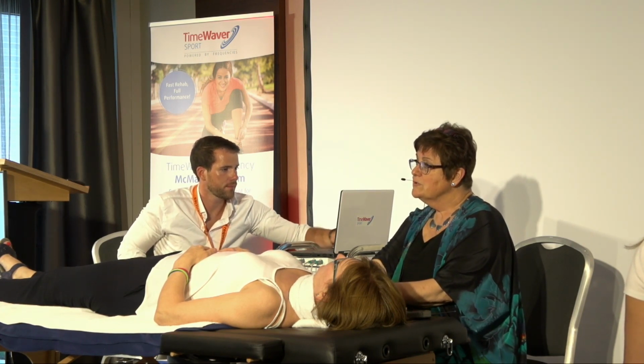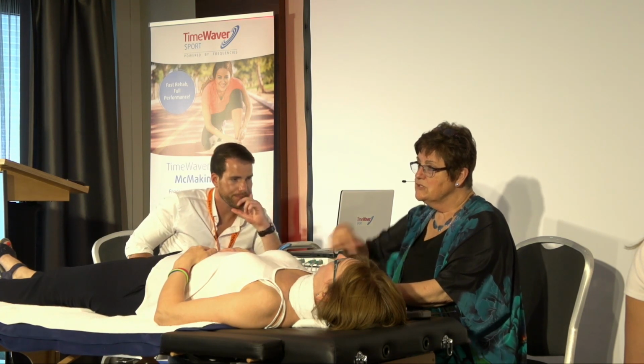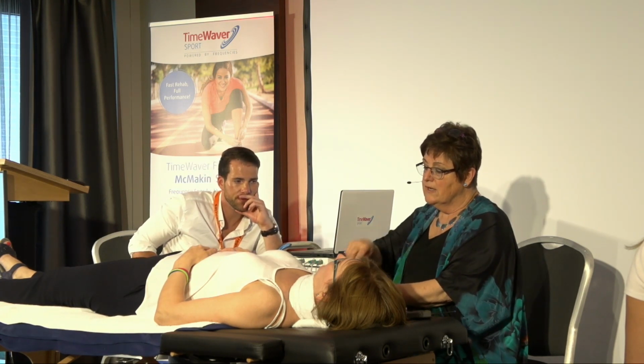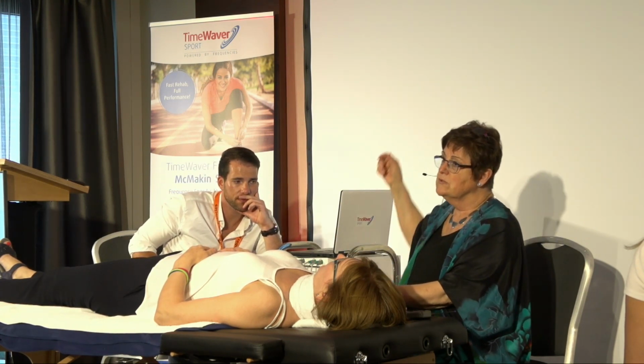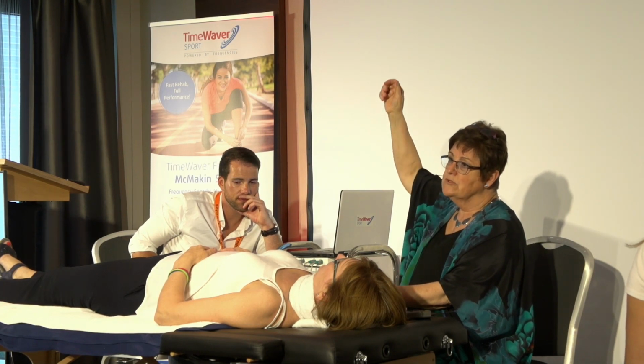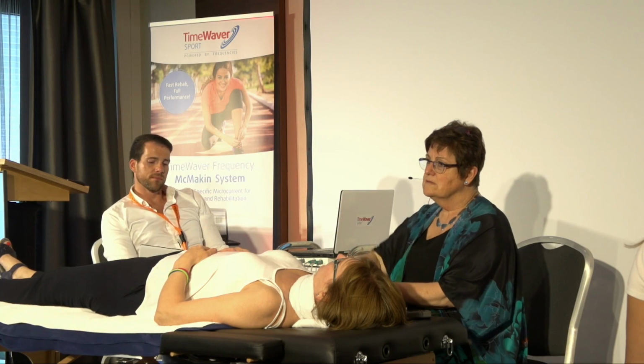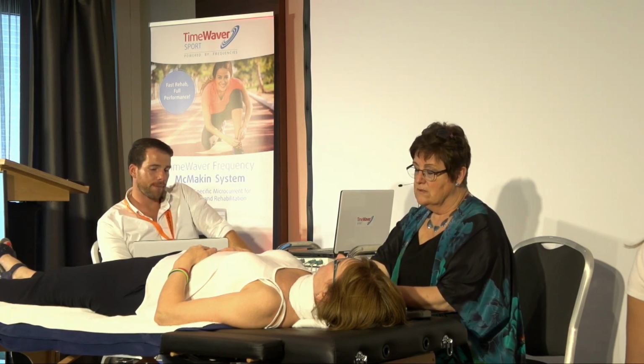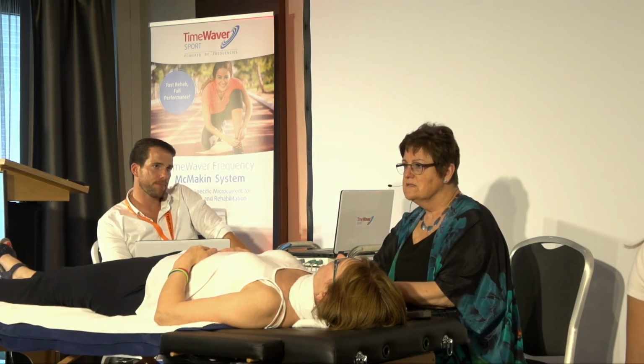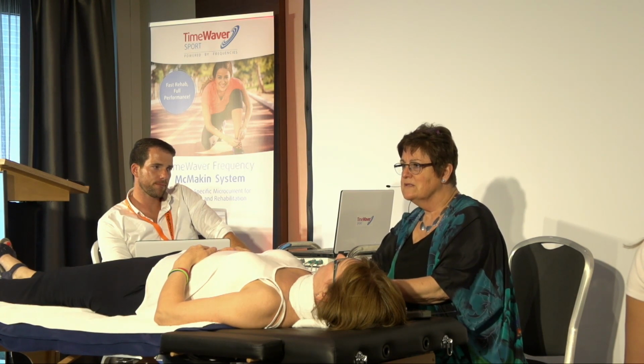Because I want to be able, in order to release the adhesions in the nerve down here, I have to be able to move the shoulder, and I can't move the shoulder until we get the bursa to glide. Does that make sense? Okay. I always like it when it makes sense, right? When you see the mechanism.